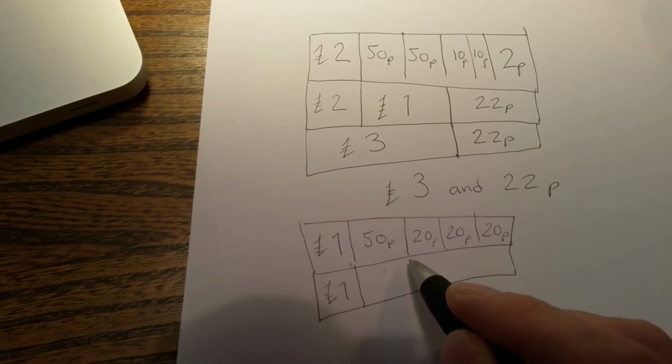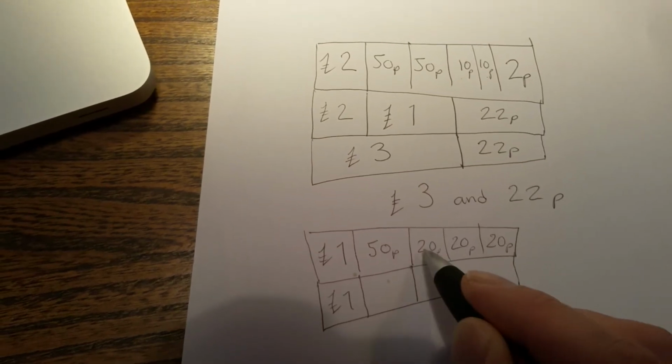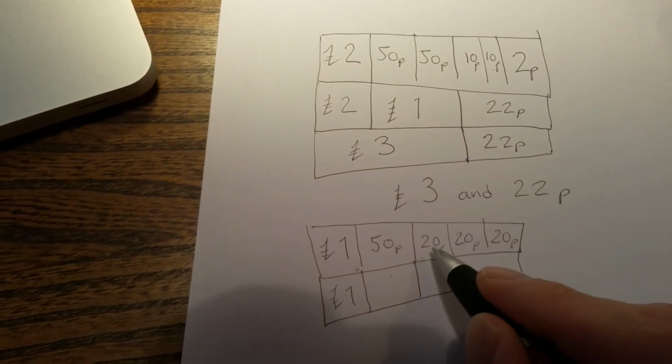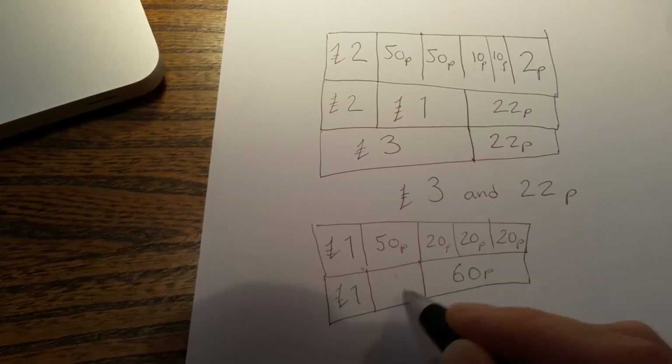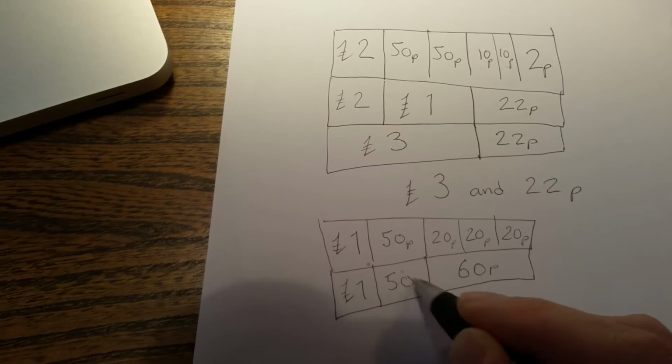So I'm just going to do it in 2 steps. I'm going to do the 3 20s together. So 20 plus 20 plus 20 equals 60p, and I can bring down the 50.